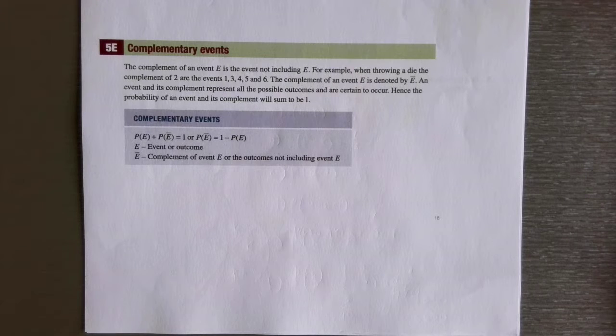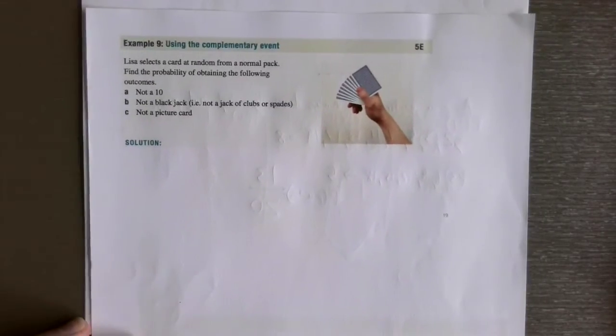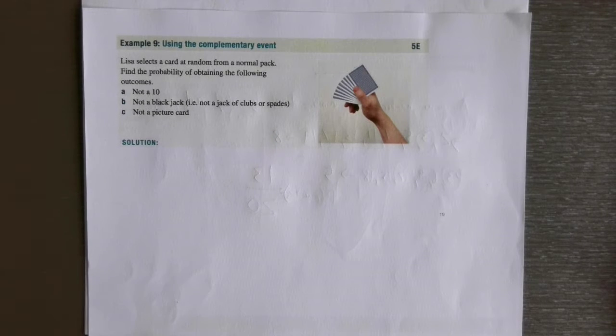So last lesson we talked about the range of probabilities, and what that really meant was that every single outcome of a probability added up to 1. So when we have the probability of an event, we can quite easily find the complement of the event by just subtracting it from 1. Okay? So what we've got here is an example of our complement events.